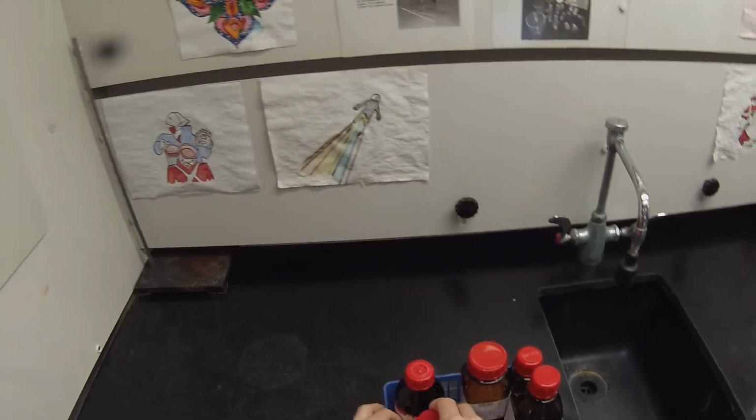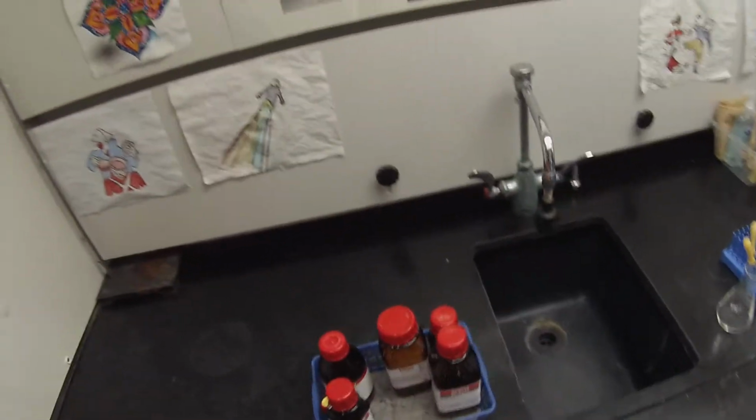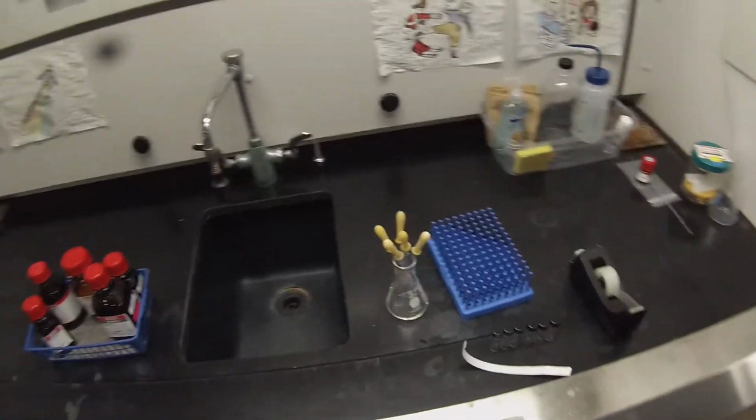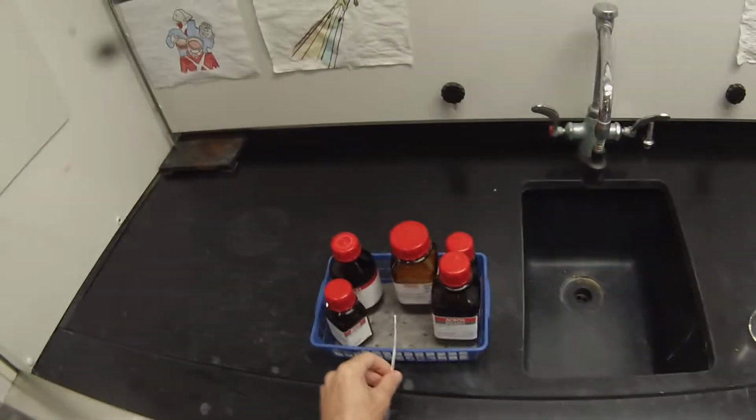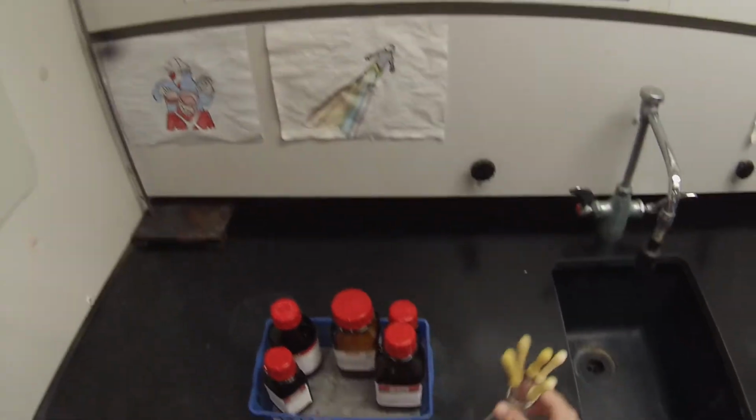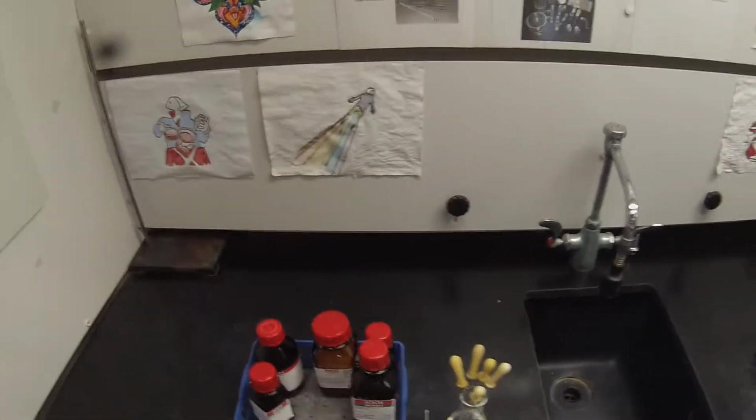Linalool is quite different from the others. That's a monoterpene alcohol. It's got 10 carbons, 2 isoprene units. So 5 of these are liquids, 1 of them is a solid. We're going to measure out about 60 milligrams of each of these and dissolve it in 3 milliliters of solvent so that we have a sample concentration of about 20 milligrams per milliliter.